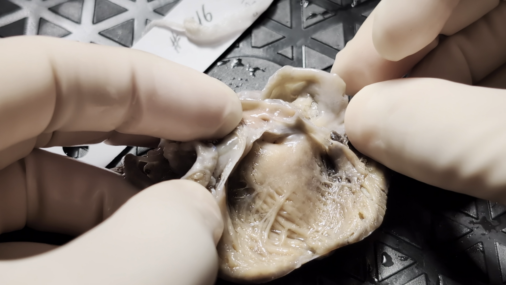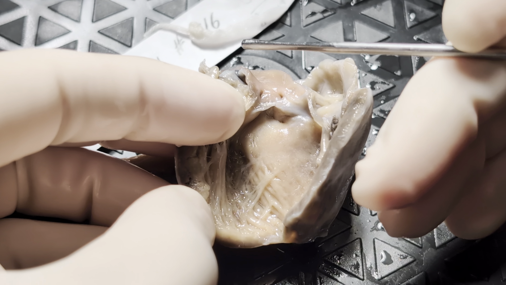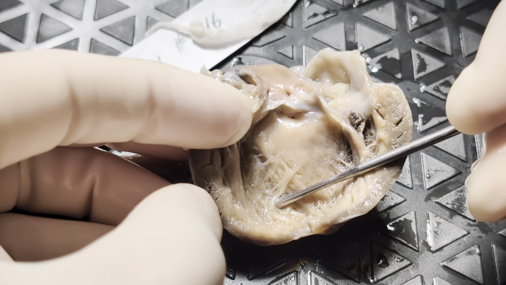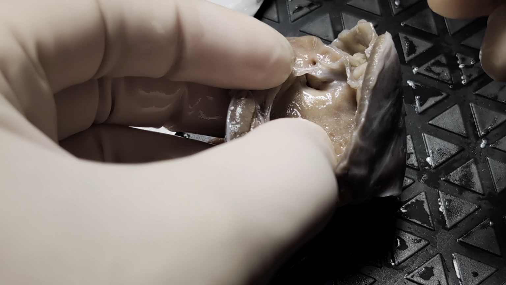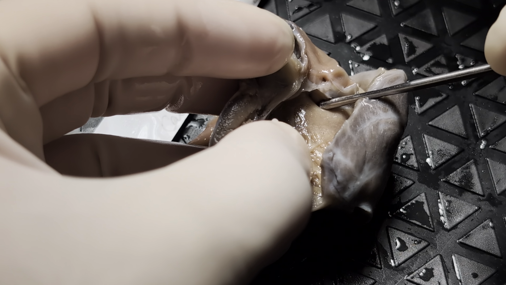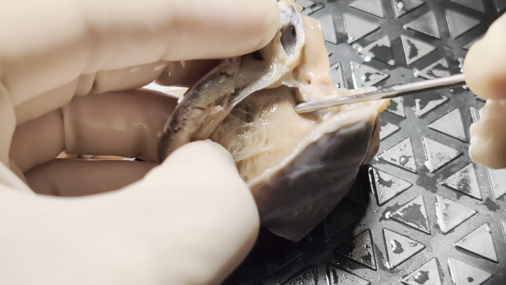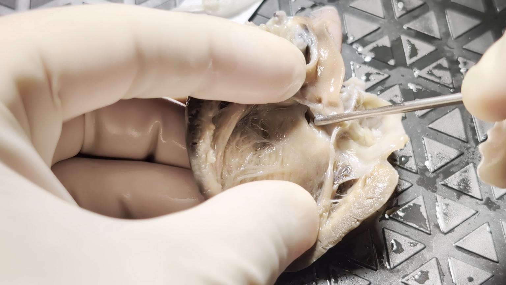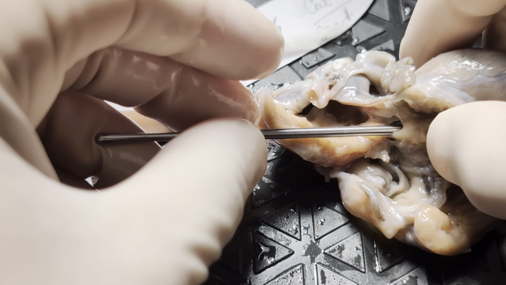So this morphologic mitral valve, we would expect to open up into a morphologic left ventricle. This ventricle does have fine crisscross trabeculations consistent with the morphologic left ventricle. And then as we get into the left ventricular outflow tract, we find the ventricular septal defect that we saw from the other side. So here is that outlet ventricular septal defect that we saw from the right side earlier.